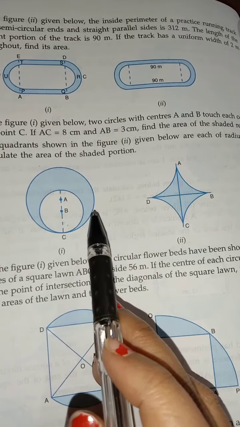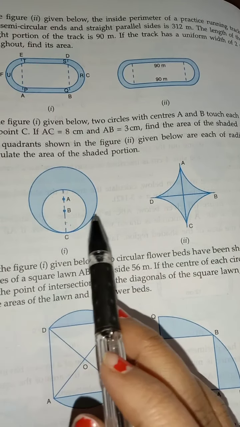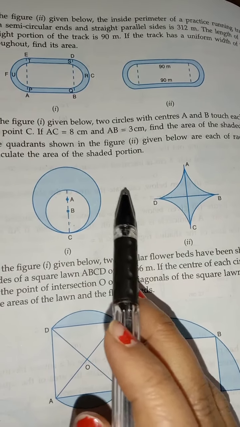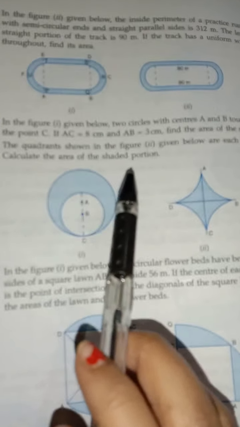Now we need to know the radius of each circle, so that we can find the area of both the circles.